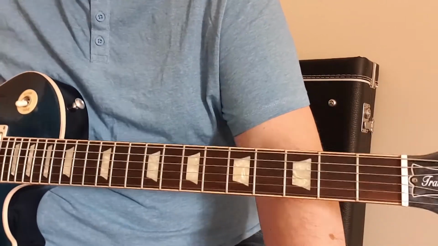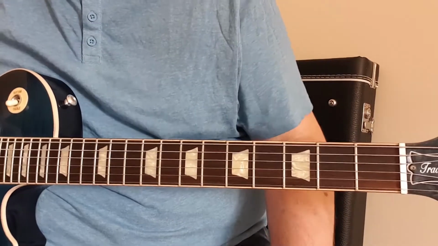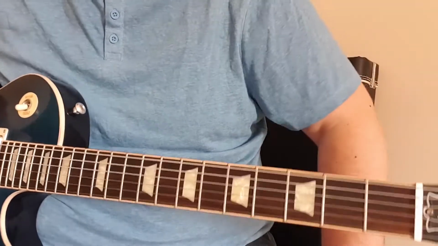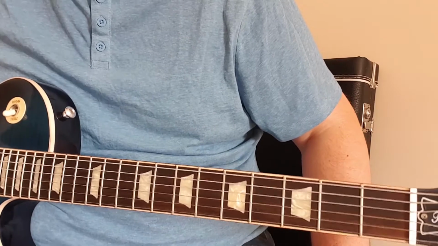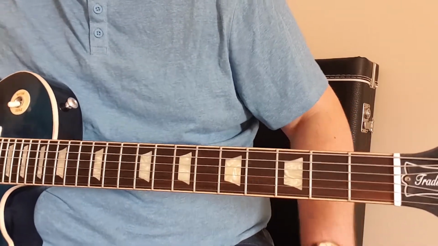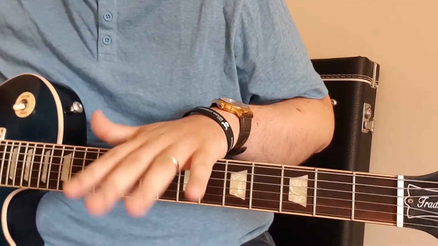I'll get them over on the Facebook page. I'll try and get them up on my website as well, so you've got a point of reference, in case you need to look for what different symbols mean. But effectively, those are the two types of tab that you're going to get.